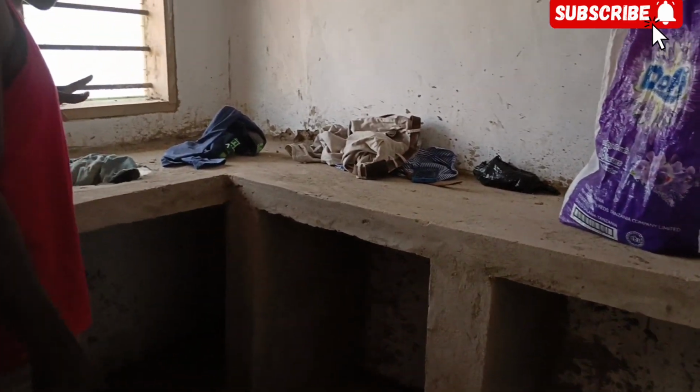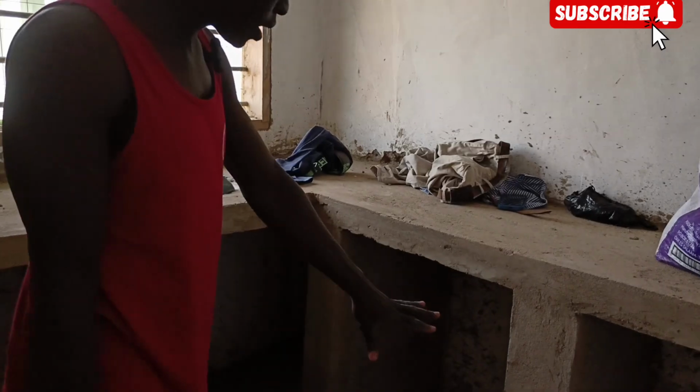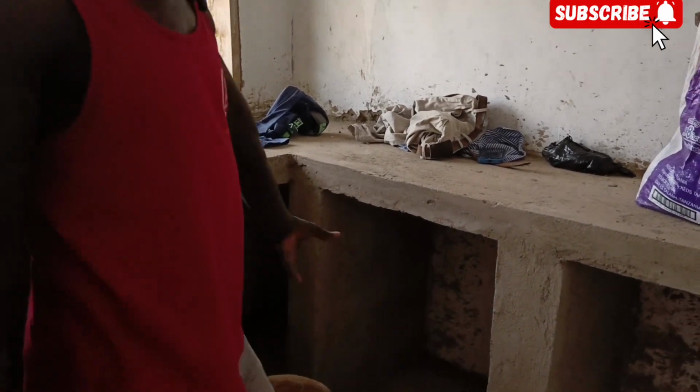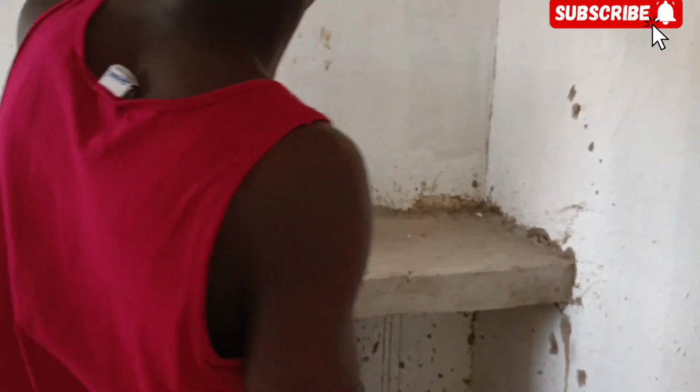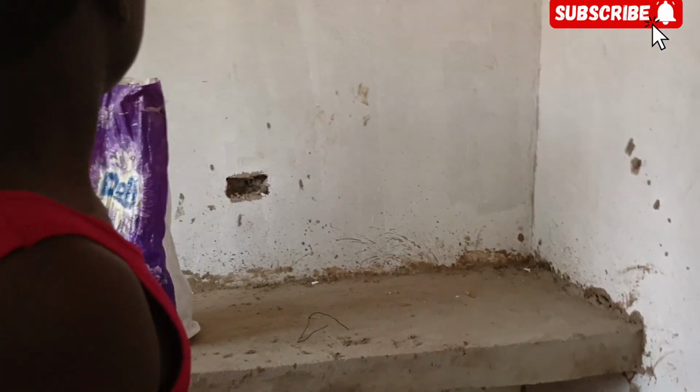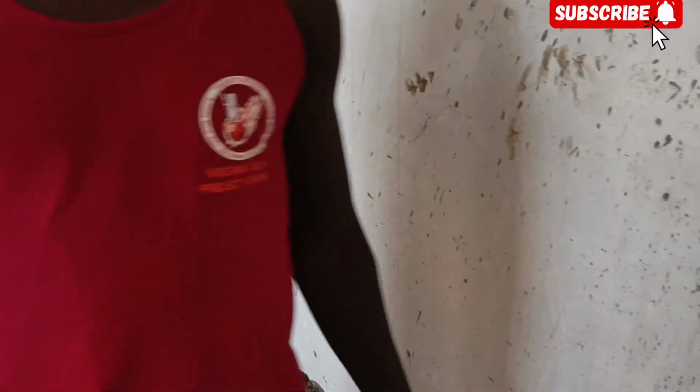Our sink will be over here, and our low level cabinets will be over there, and later our high level cabinet will be just over there. These are provisions for the fridge, and on the other side we have provision for the cooker.